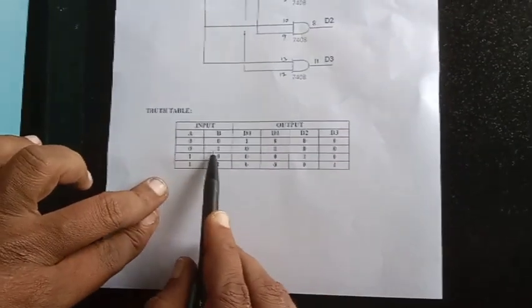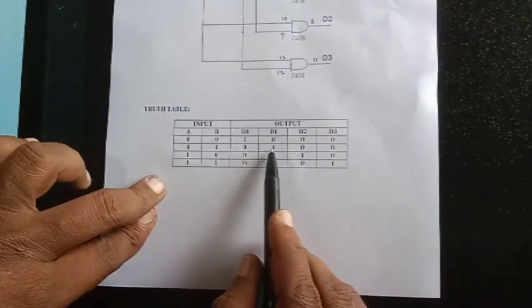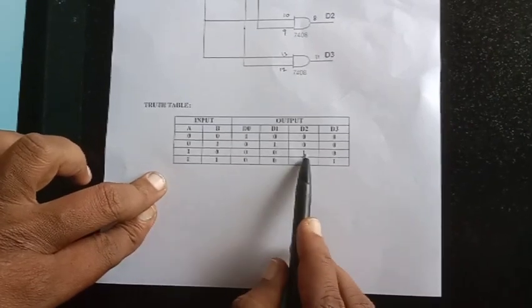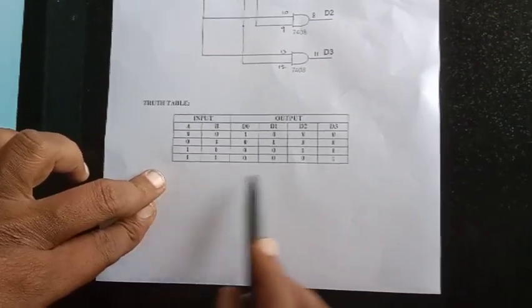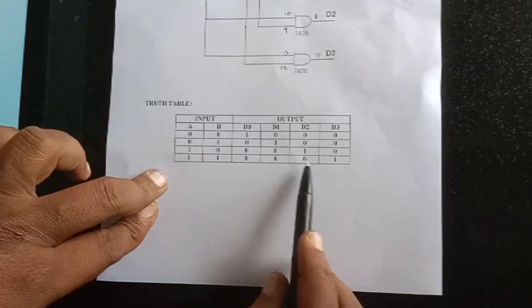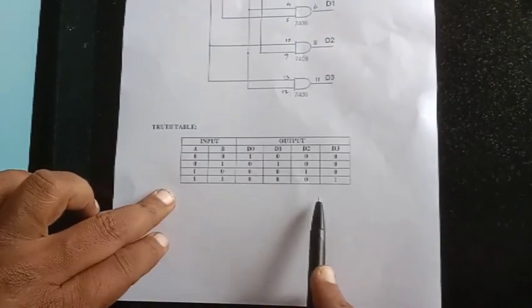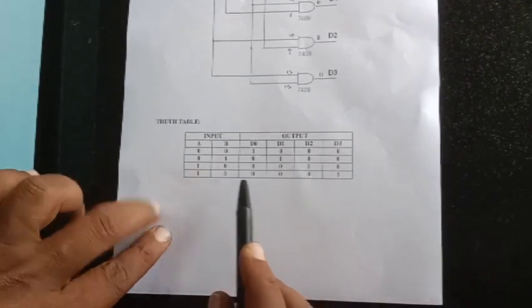So next input is 0, 1 means only D1 is high, remaining values are 0. 1, 0 means the output is 0, 0, 1, 0. So 1, 1 means 0, 0, 0, 1, only the D3 value is high. So this is the truth table of the decoder logic circuit. Next I am going to implement this circuit on the digital trainer kit.